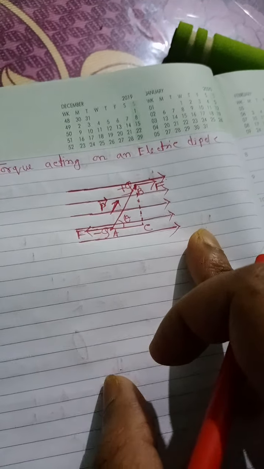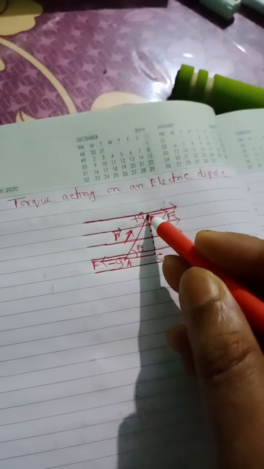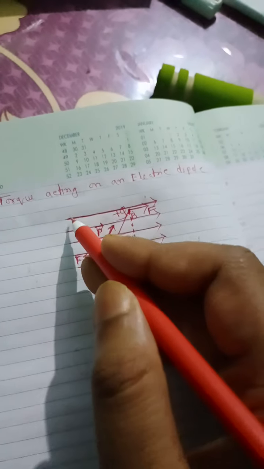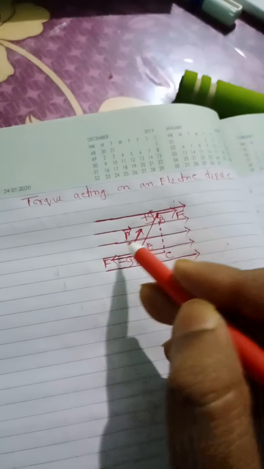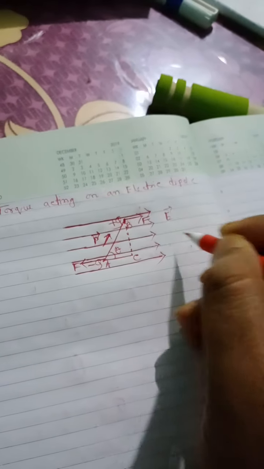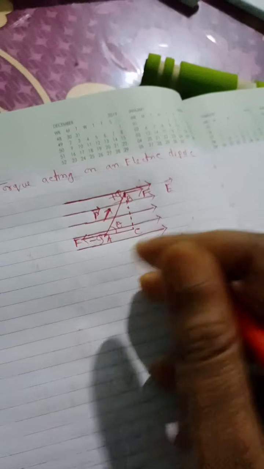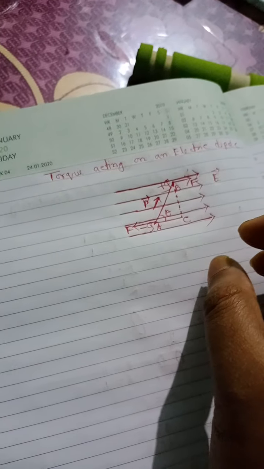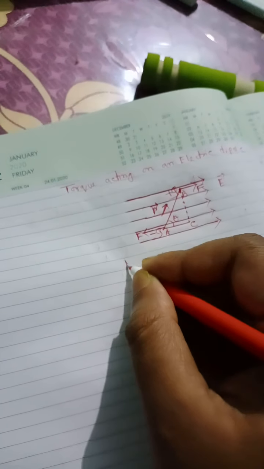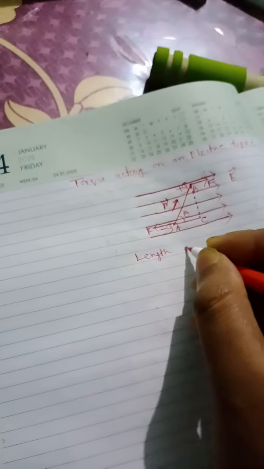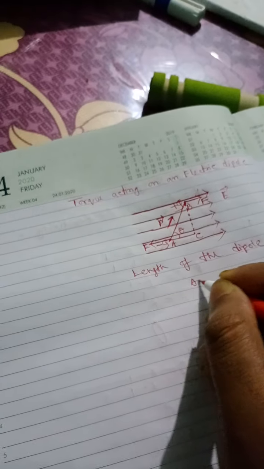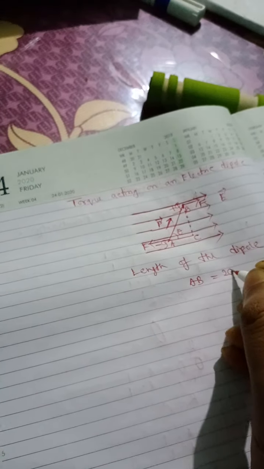Now here one dipole AB is placed in a uniform electric field. The electric field is E. The dipole AB is placed in a uniform electric field E. The length of the dipole, that is AB, is equal to 2a.